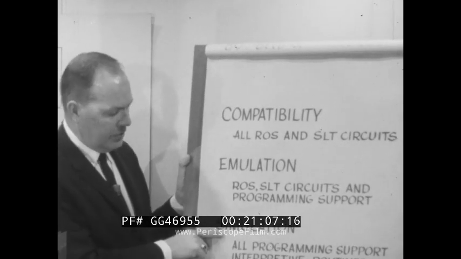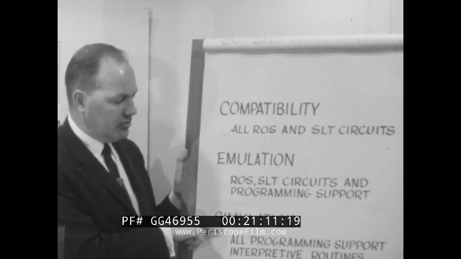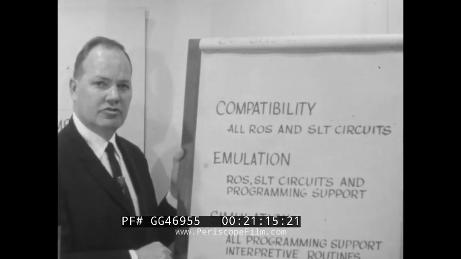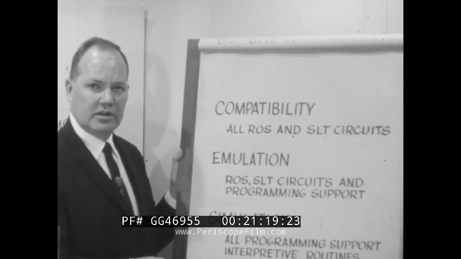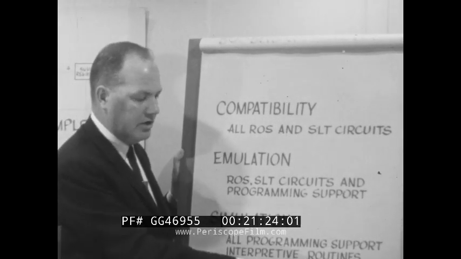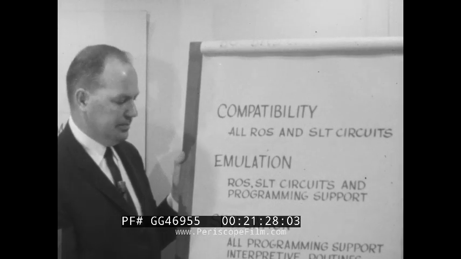And in the case of pure simulation, a term that you're all familiar with because we've had it since the age of computers, we will interpret any instruction set from another machine and try to make the host machine act as though it were that foreign machine. That is all done by interpretive routines in software only.